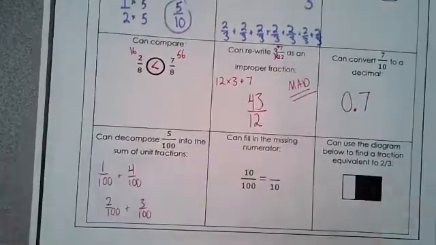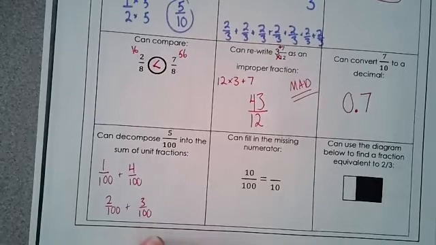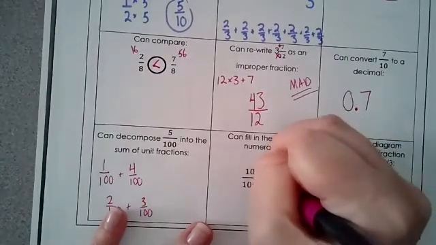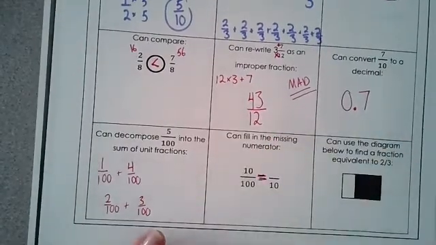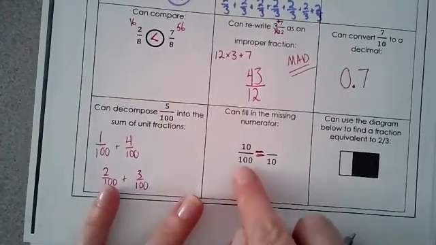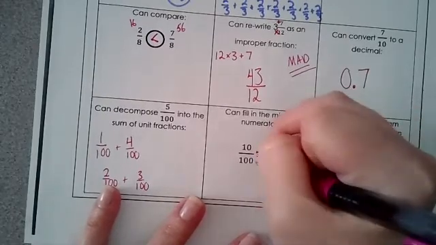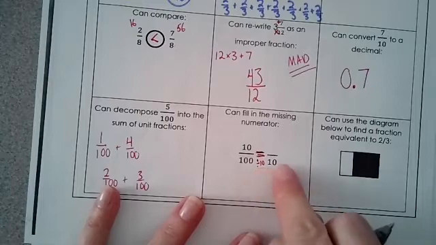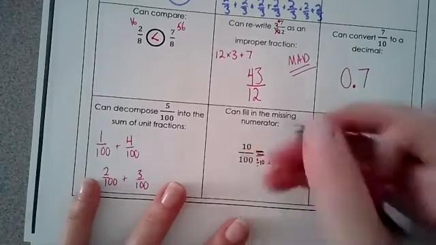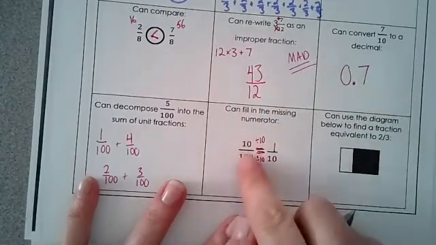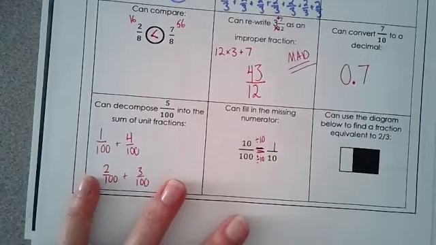All right, here we go. So you can fill in the missing numerator. So you know from class that when you're finding equivalent fractions, because equal means they're the same, whatever you do to the bottom, you got to do it to the top. So how did you get from 100 to 10? You divided by 10. 100 divided into 10 equal sections is 10 in each. Do the same to the top. 10 divided by 10 is 1. So 10/100ths is the same as 1/10.